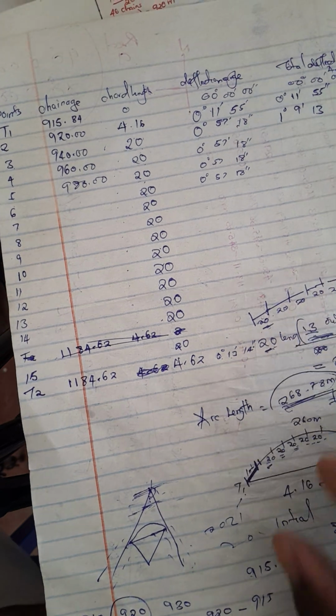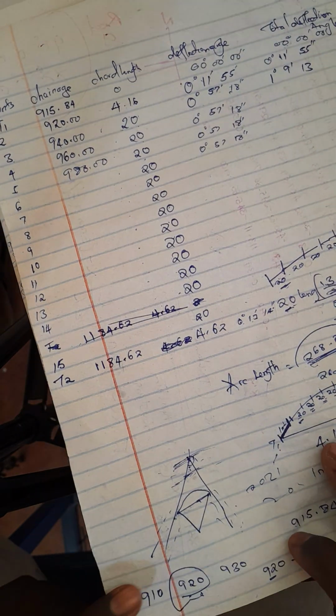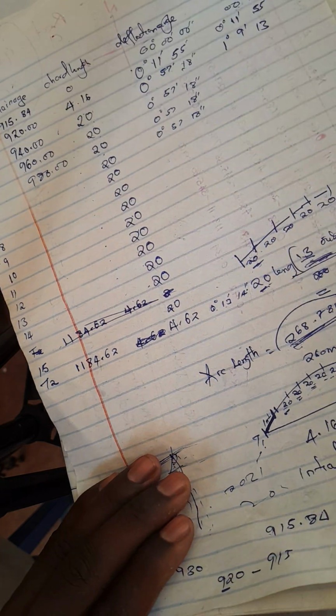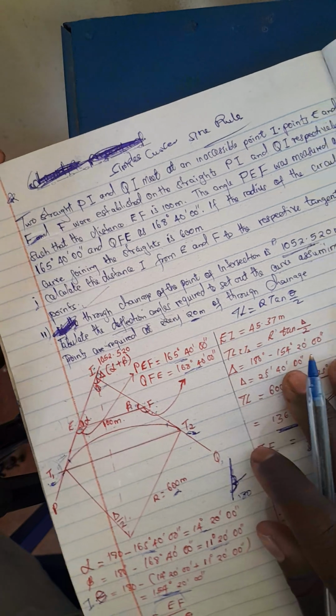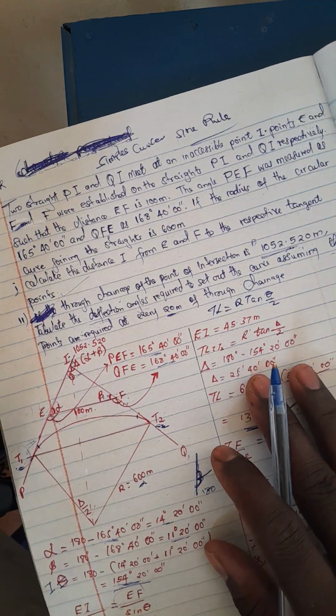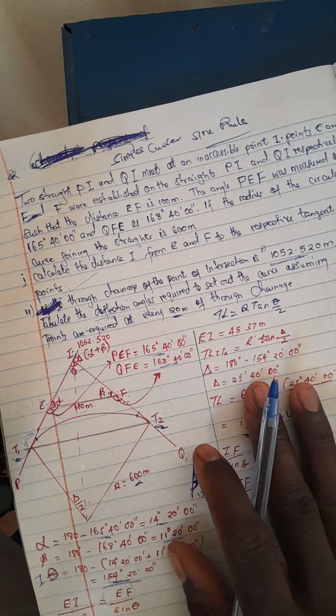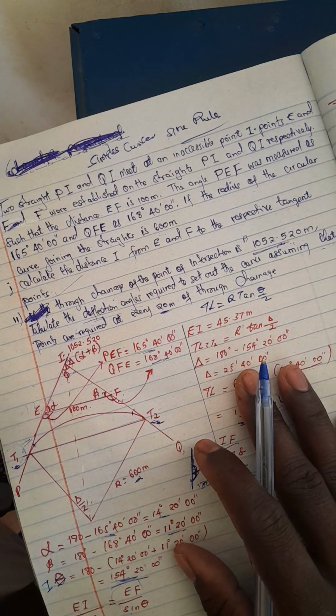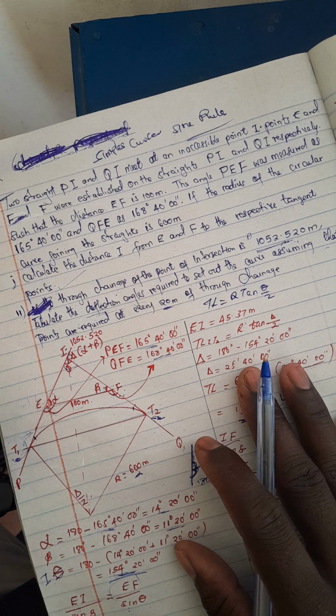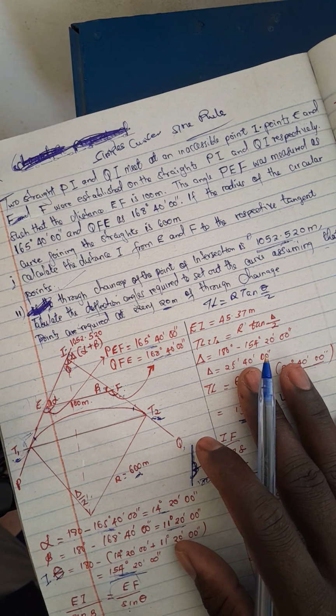So thank you for watching up to this part. I appreciate you staying with me up to this part. So this was the question. If you want to screenshot this, this is the whole question. I'm just trying to fix it inside the camera. So this was the question for obstacles in simple curves.